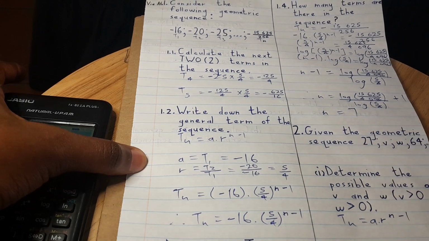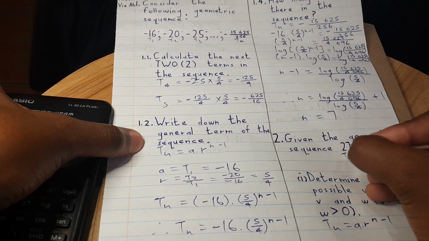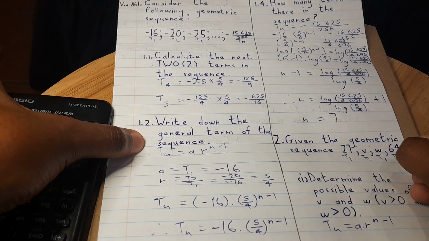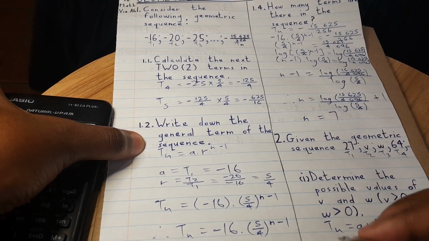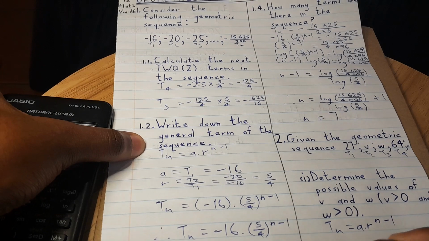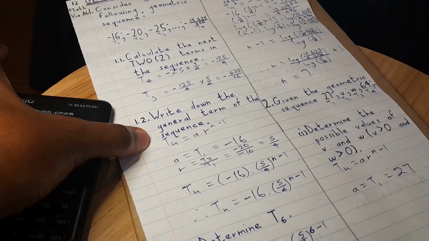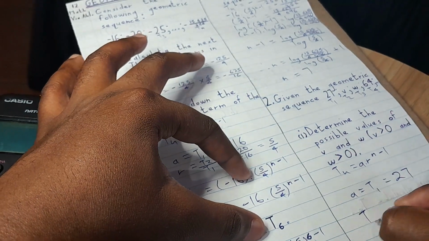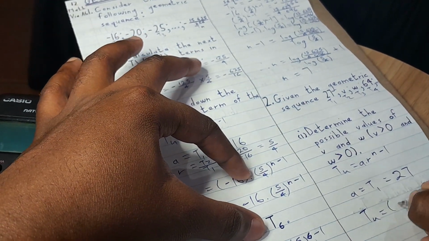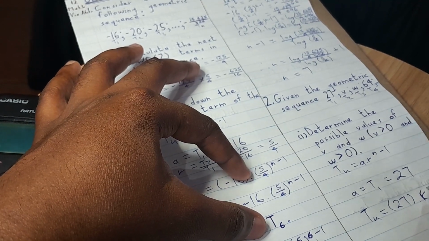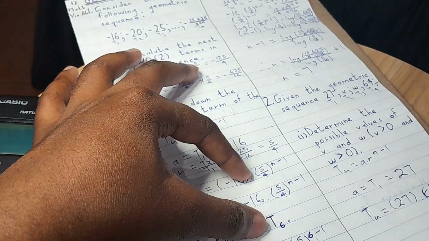We know A. Supposed to label first: T1, T2, T3, T4, right? So we know that A is T1, which is 27, right? So Tn is equal to 27 times R to the power n minus 1.